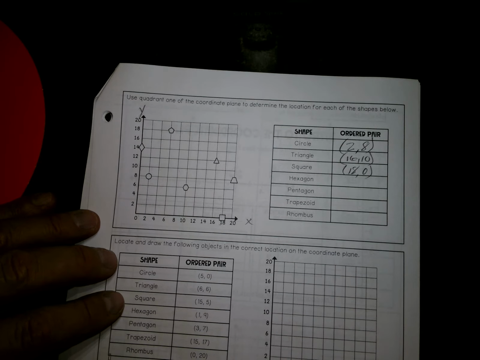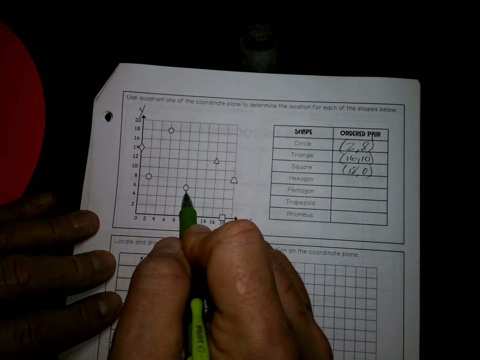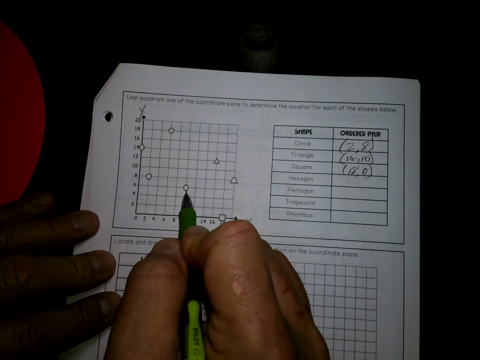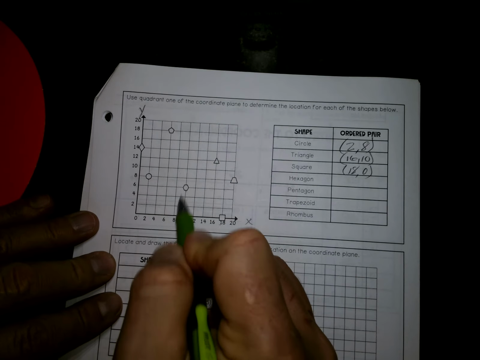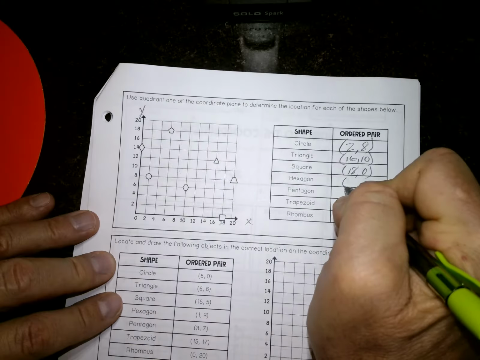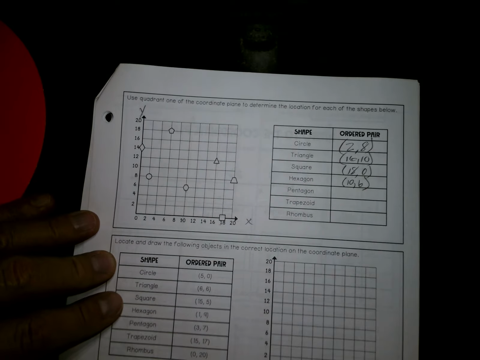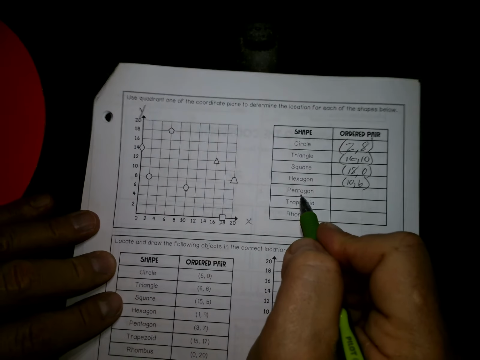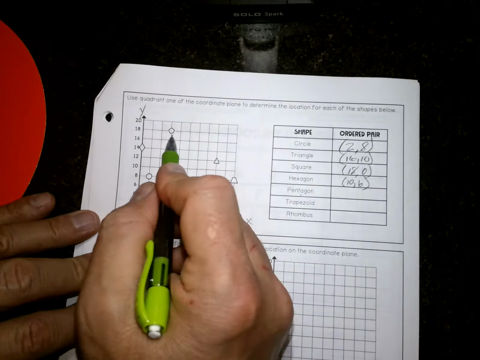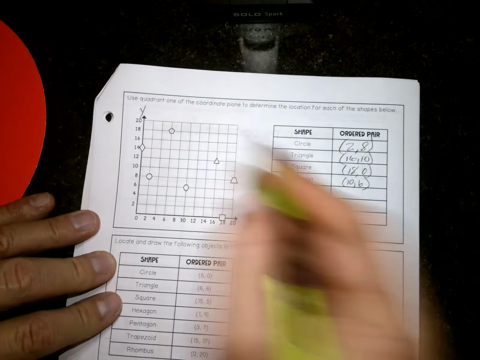The next one is the hexagon. Well, a hexagon is a 6-sided figure, and I believe that's right there. So the hexagon, all right, is 10, 6. Pentagon's a 5-sided figure, 5 sides. So right there's the pentagon, 6, 18.